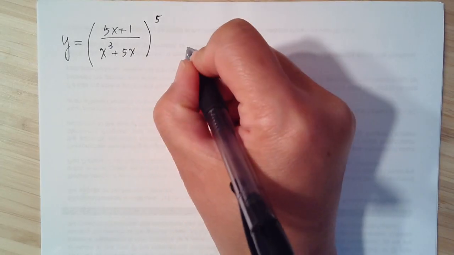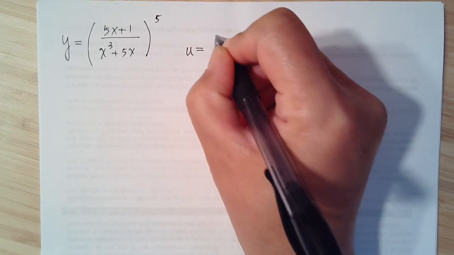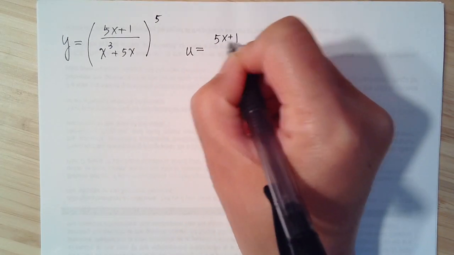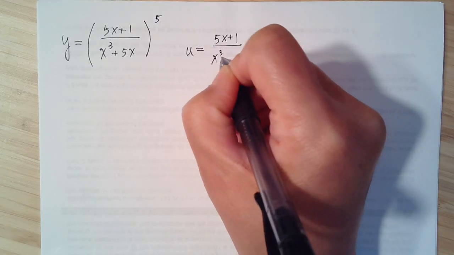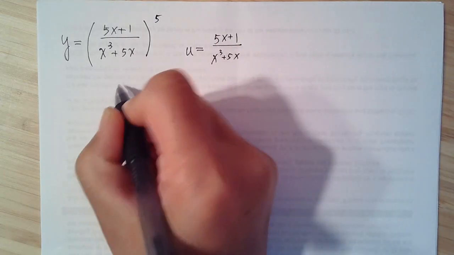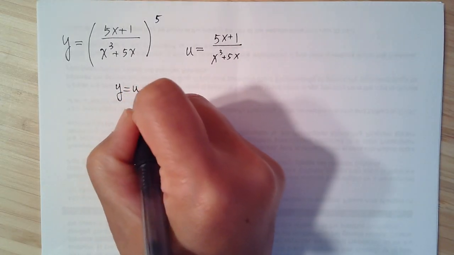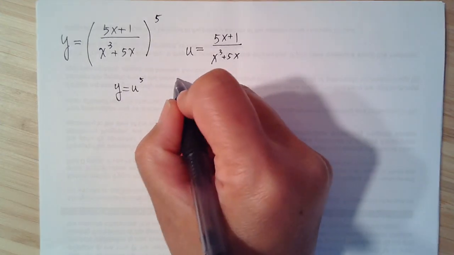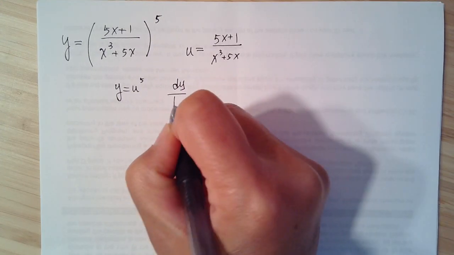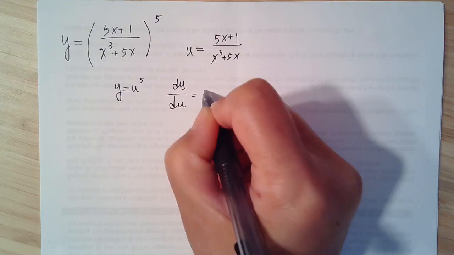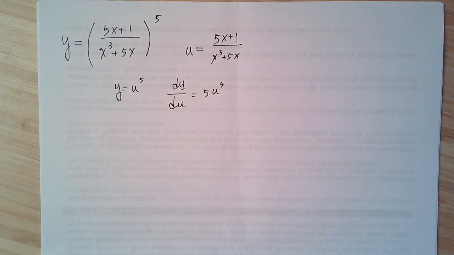So I'm going to borrow a friend. I'm going to bring in a friend. U will be 5x plus 1 over x to the third plus 5x, so my y will be just u to the fifth. The easy way is dy over du is just 5u to the fourth, isn't it?